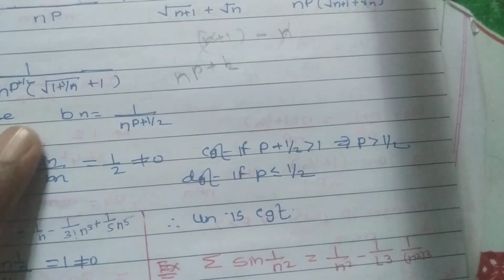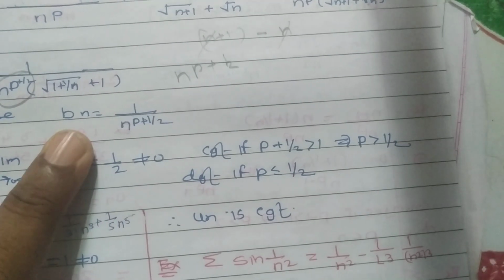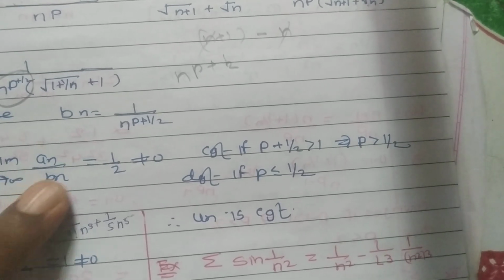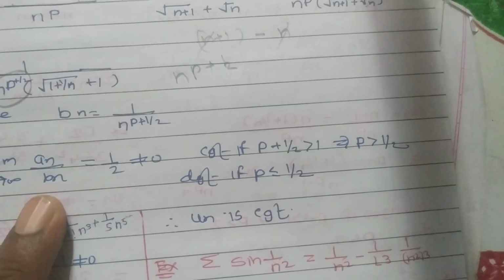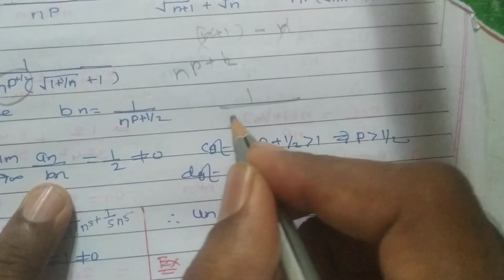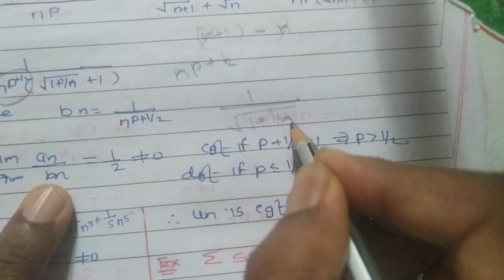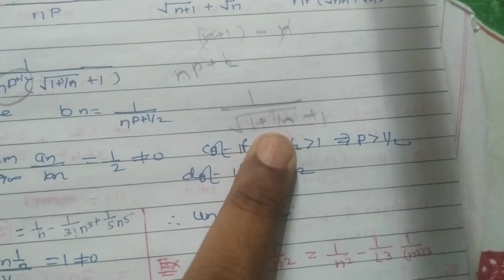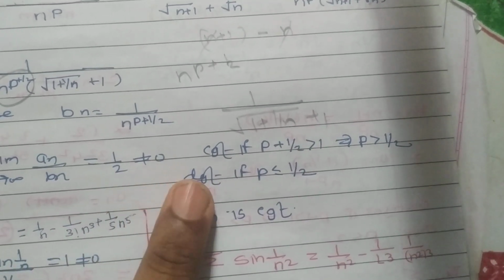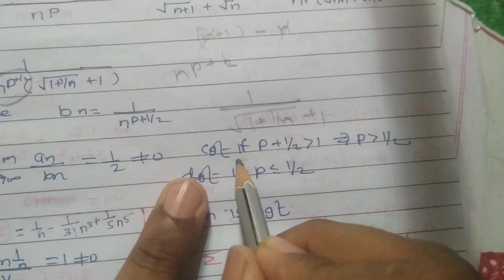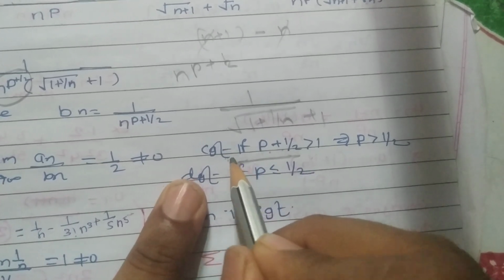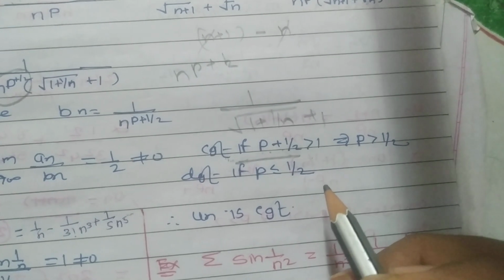Therefore take bn, that is vn, equal to 1 upon n raised to p plus 1/2, and take the ratio an upon bn. Things cancel, and the denominator becomes 1 plus 1 upon n under root. Taking the limit, we get 1 plus 1, which is 2, not equal to 0. Therefore it is convergent when p plus 1/2 is greater than 1.